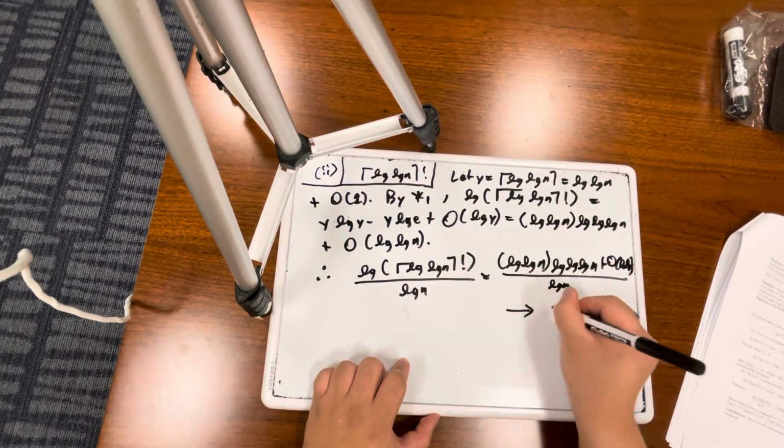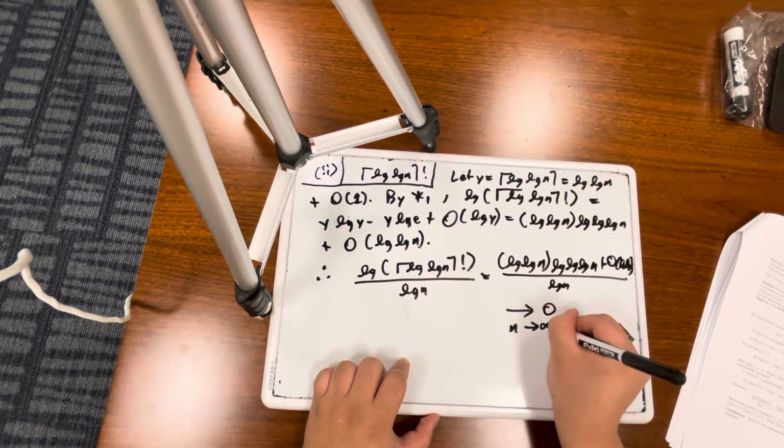Now, this approaches 0 as n approaches infinity.